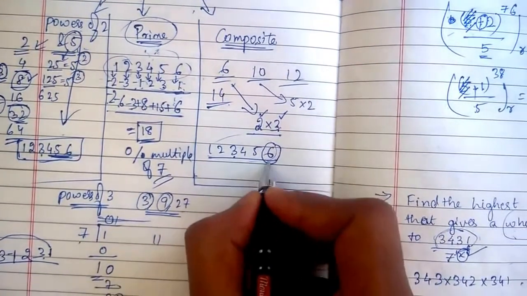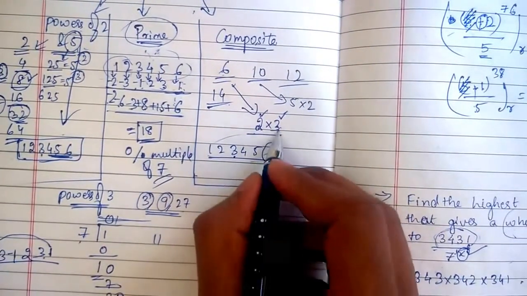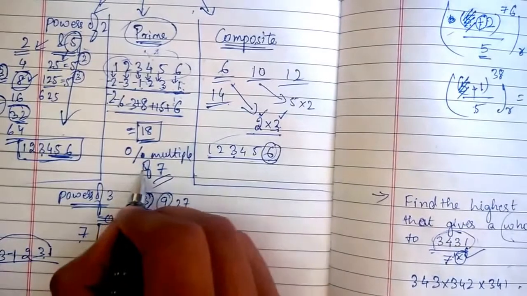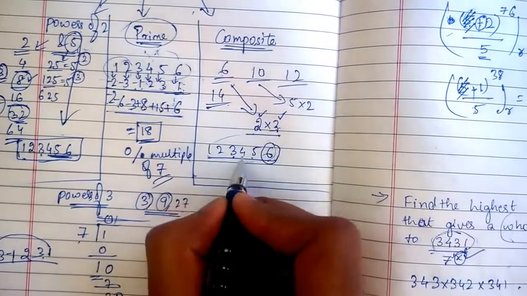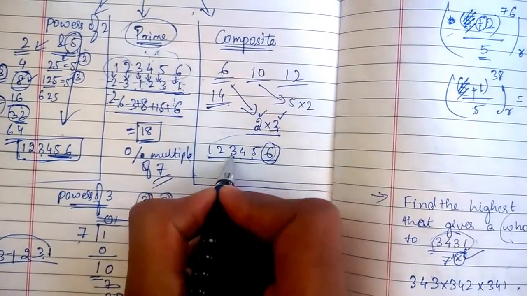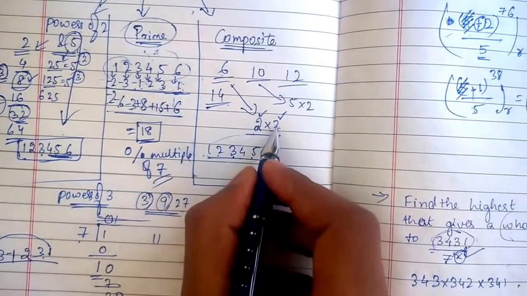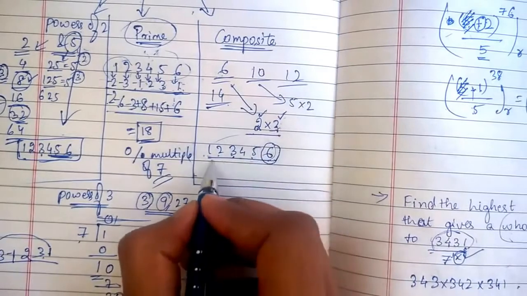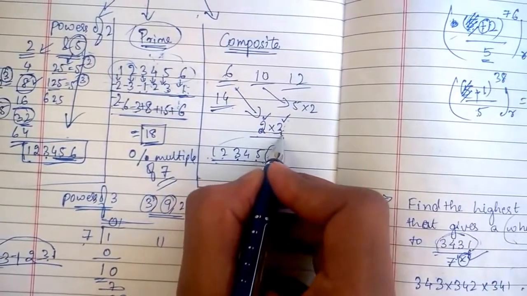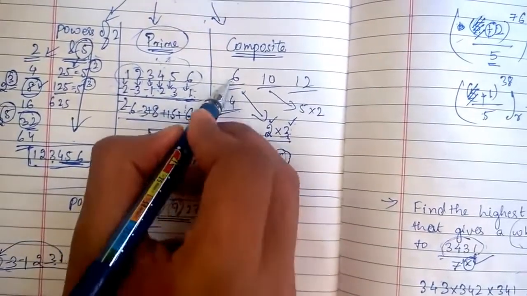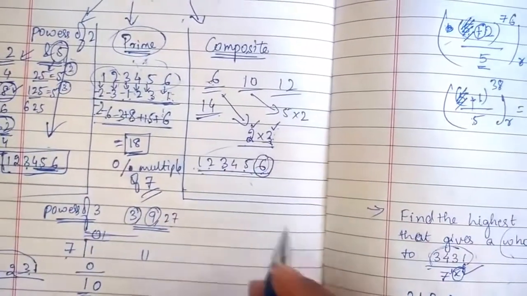So this is an even number, so it is divisible by 2. And to check by 3, the sum should be divisible by 3. The sum becomes 11, 15, 18, 20, 21. So this sum is also divisible by 3. Hence the number is divisible by both 2 and 3, which implies the number is divisible by 6 also.